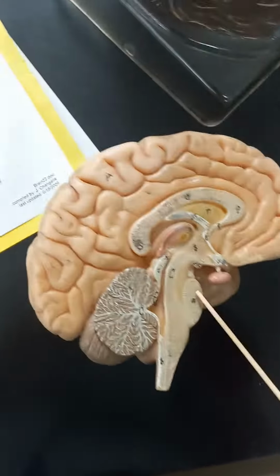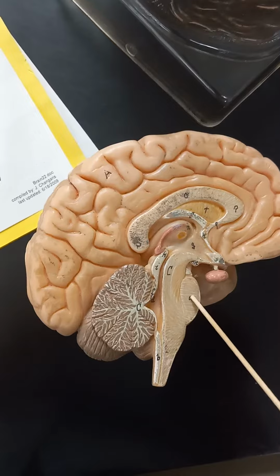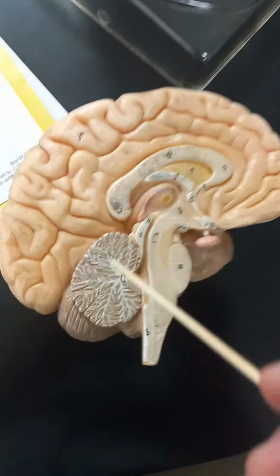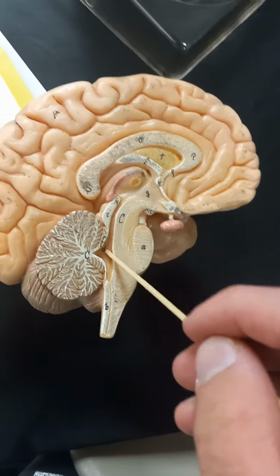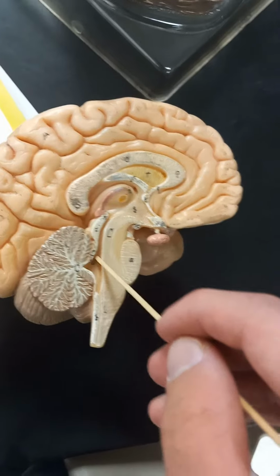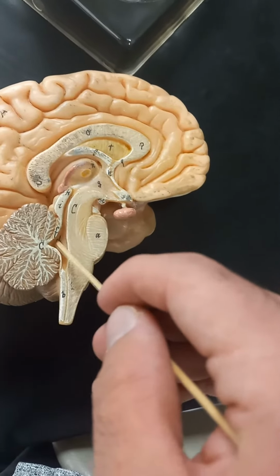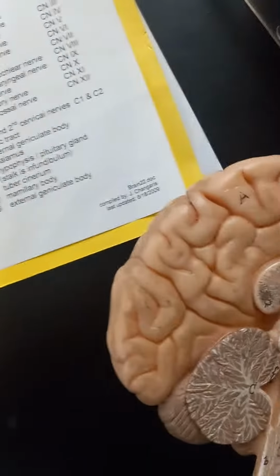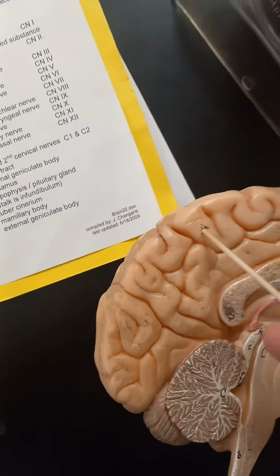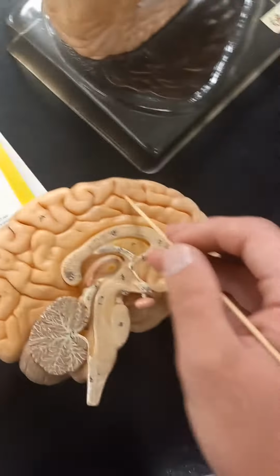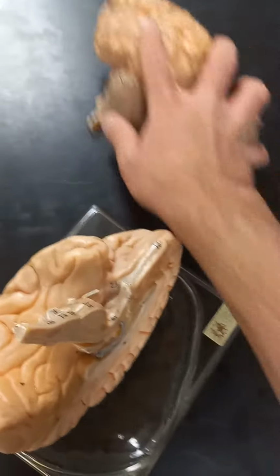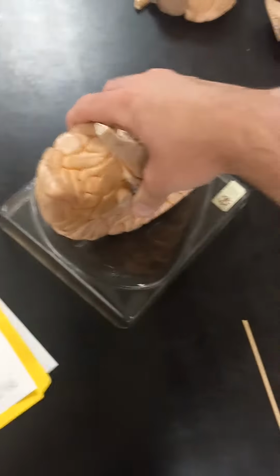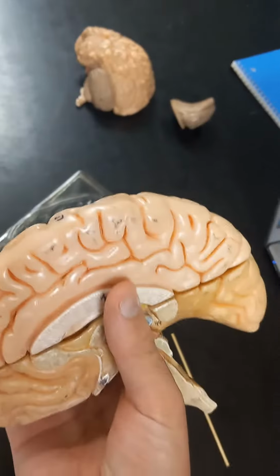For the lowercase a over here, it's gonna be called the pons. This part right here is gonna be called the fourth ventricle. And from inside, this part is going to be known as the cerebrum. And now we are done with this part and these two. Now we are going to concentrate on this part of the brain over here.